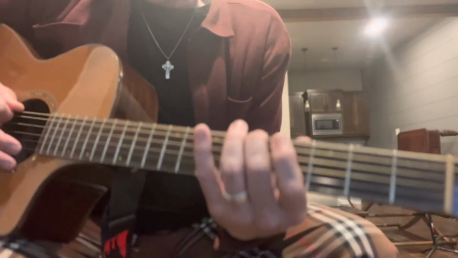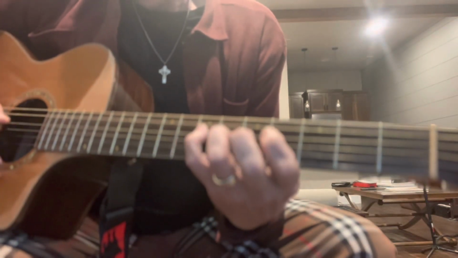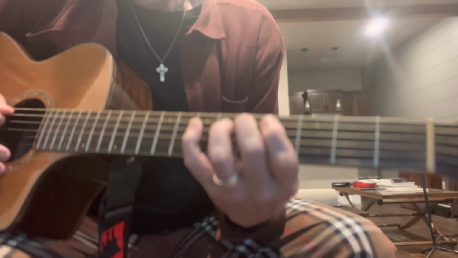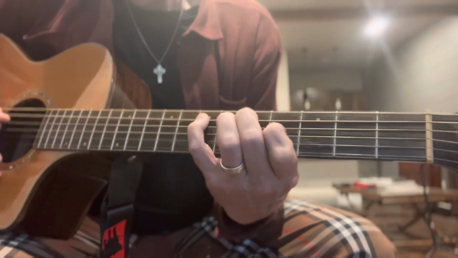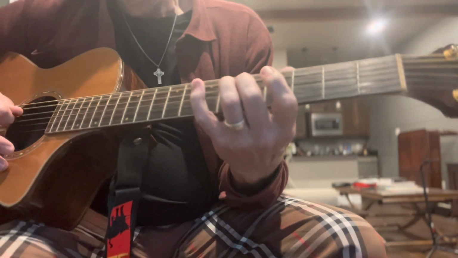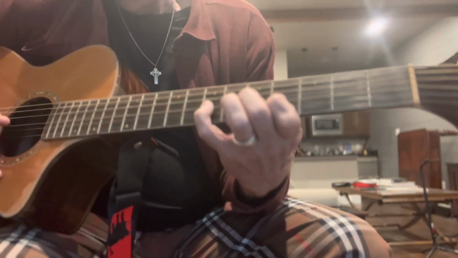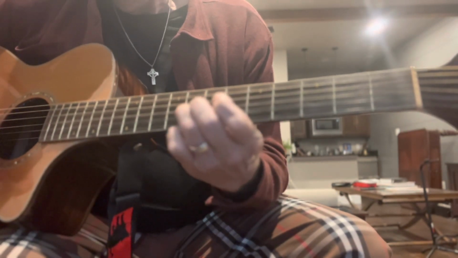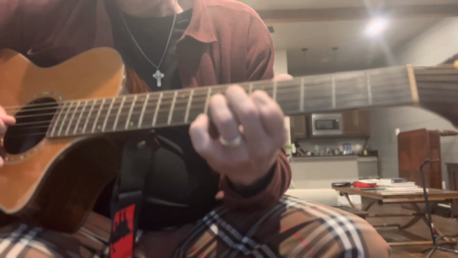So there's this pattern on the 6th string. Here's on the 5th string. Here's on the 4th string. Here's on the 3rd string.